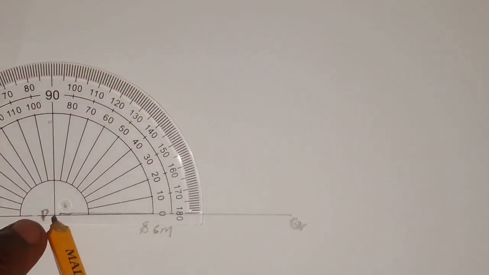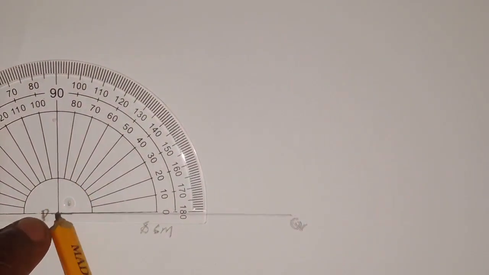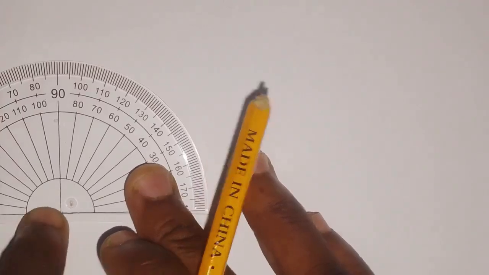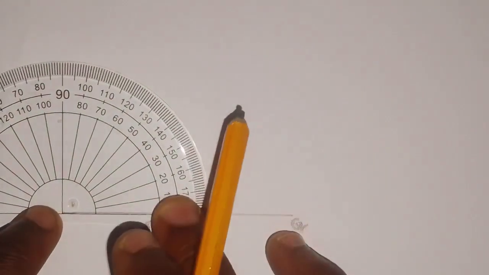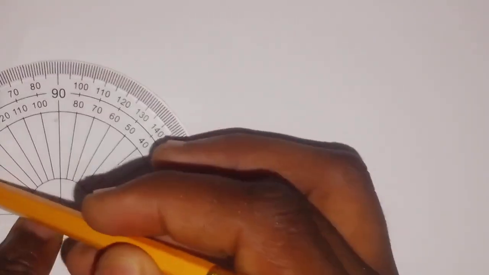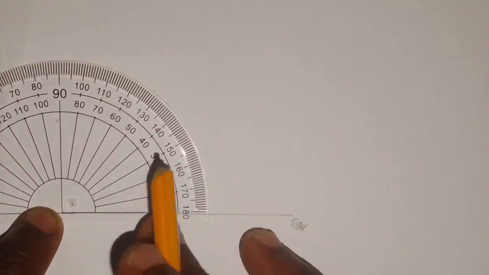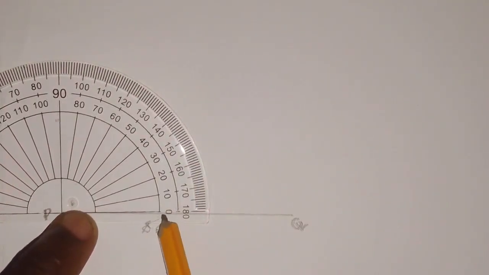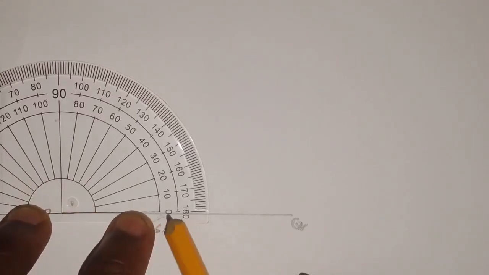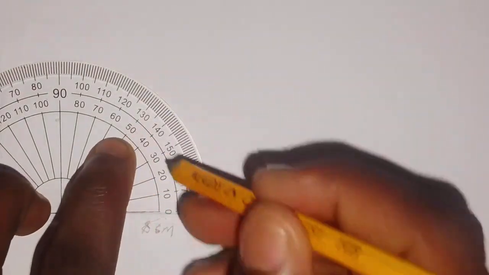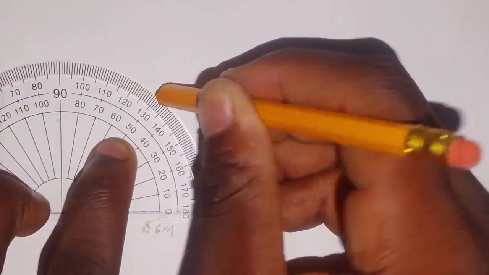So you get your compass, you come on P. This center should be at P. Then when you're getting the readings, you start from where 0 is. The 0 should be on the line. Don't get the other reading on this side. Get the readings where 0 is on the line. Since our 0 is here, we're going to count: 0, 10, 20, 30, 40, 50. So our 50 is here, and we're going to draw a mark here.